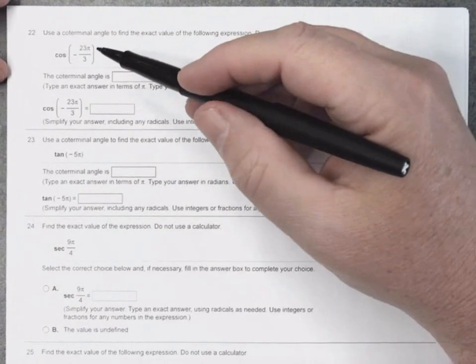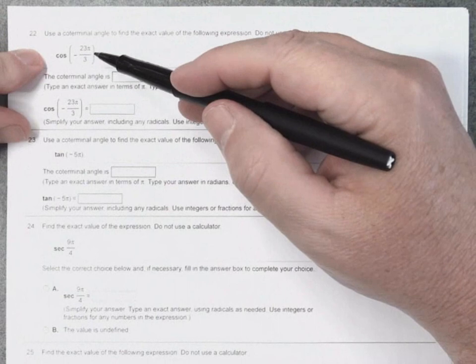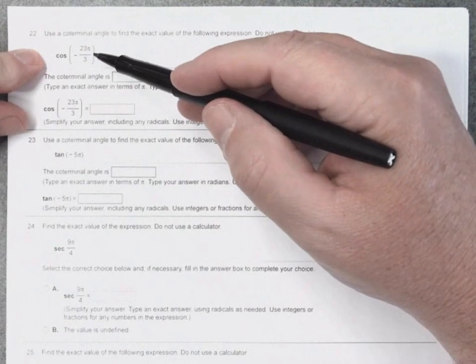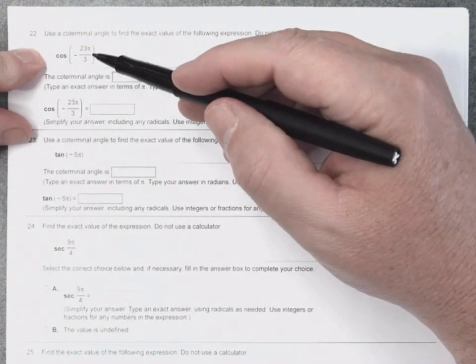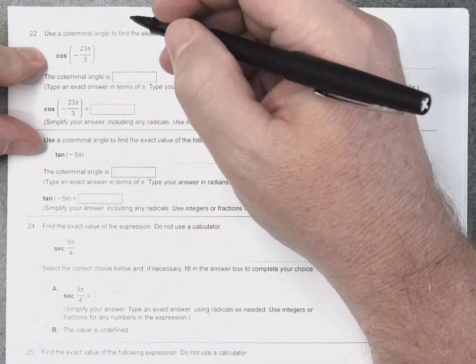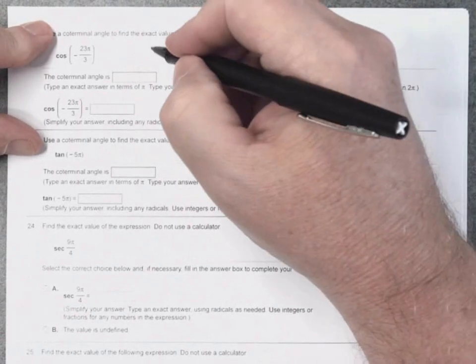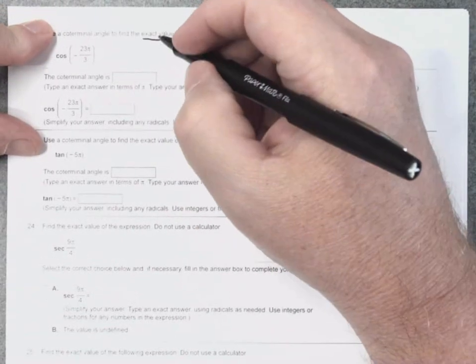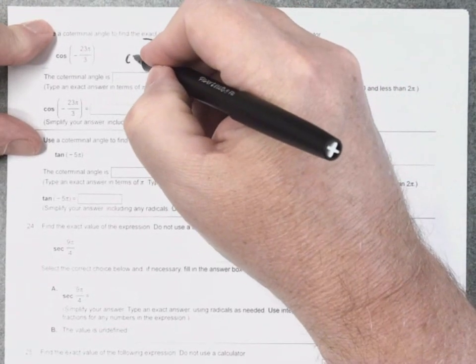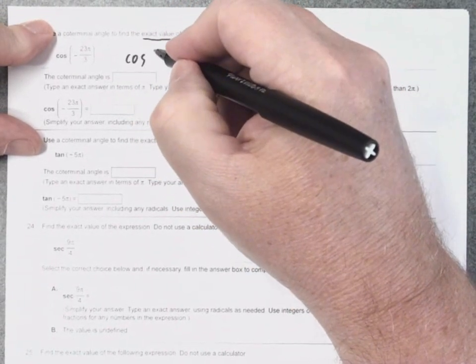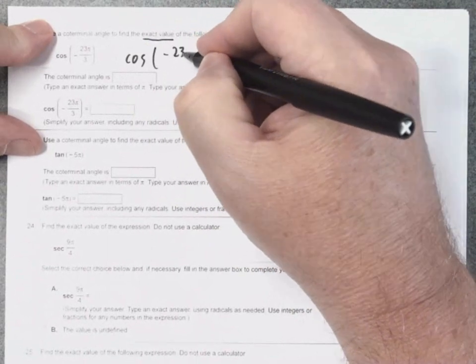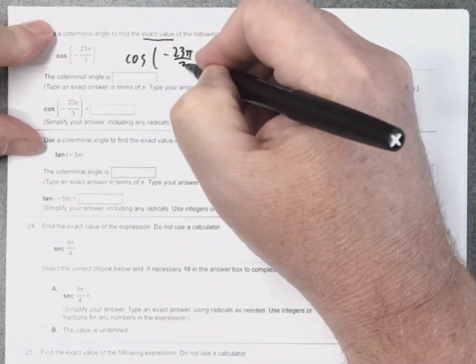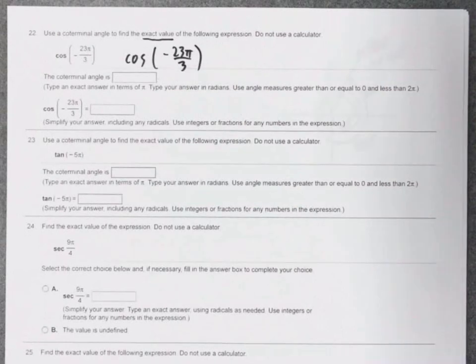So just interesting, right away we jump off with a cosine of negative 23 pi over 3. And because they asked for an exact value, I'm confident that at some point the coterminal angle is going to be on the unit circle.